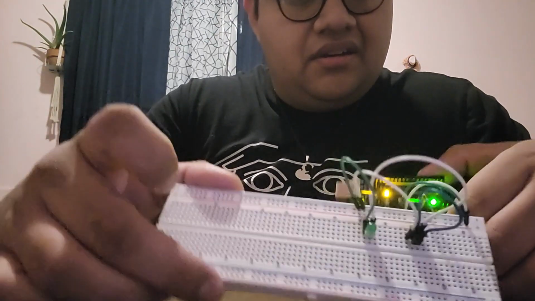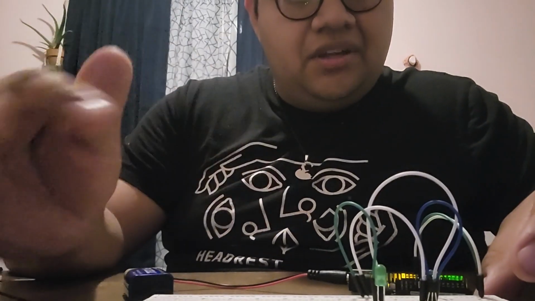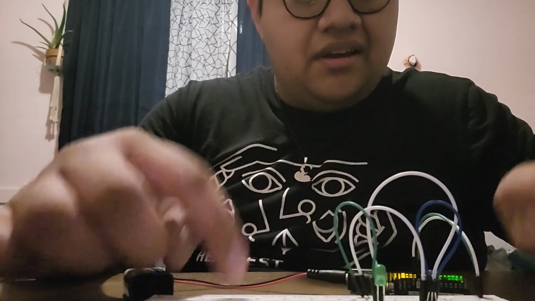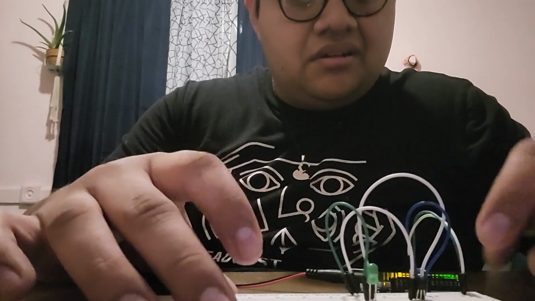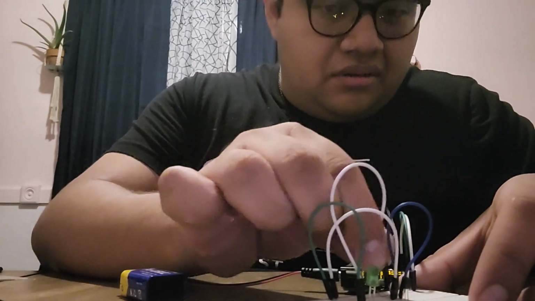So as you can see, our LED is off. The NOT logic is not allowing for the LED to be on. The current is not flowing that way. It's flowing towards the path of least resistance, which is our transistor.